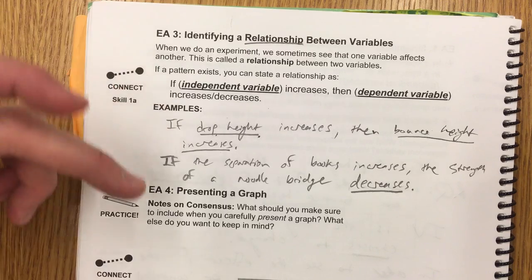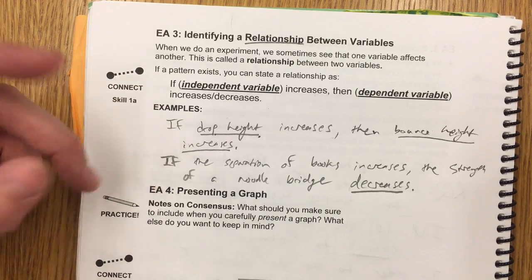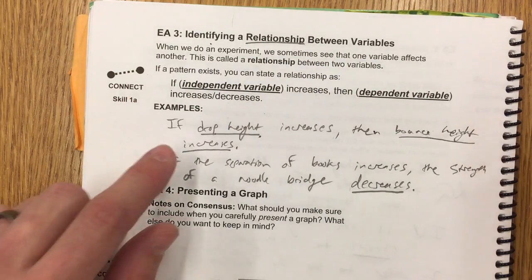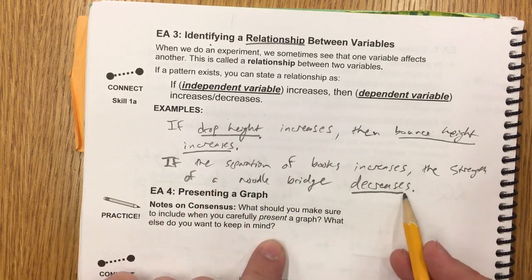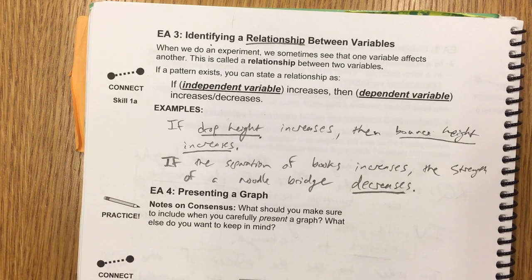I'm talking about the pasta bridges, the noodle bridges lab. So you can see how both of these are relationships that we could identify, but in one of them we see as the independent variable increases, the dependent variable increases, and in this other one we're saying that we can also show that the dependent variable could decrease when the independent variable increases.